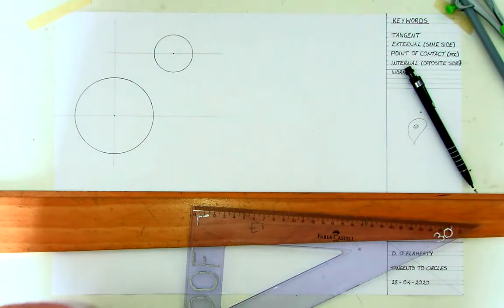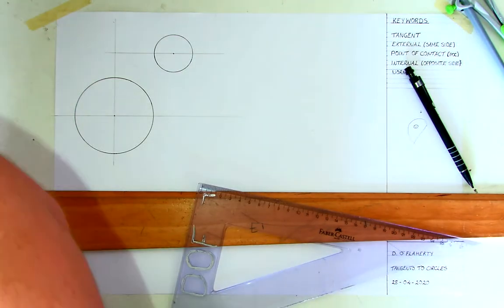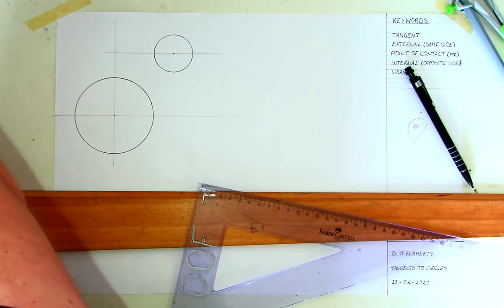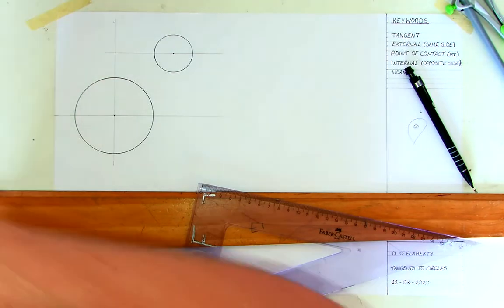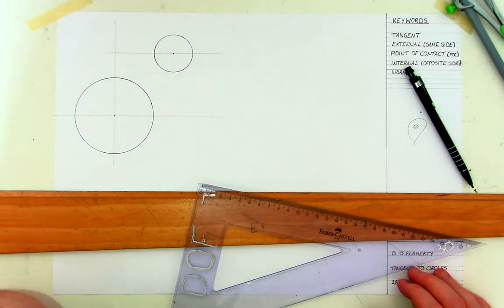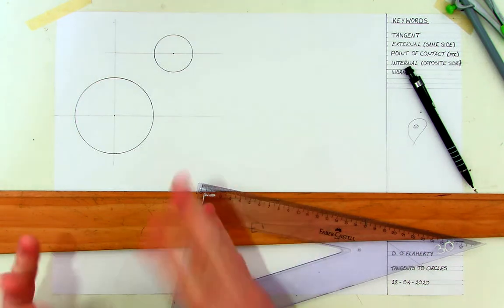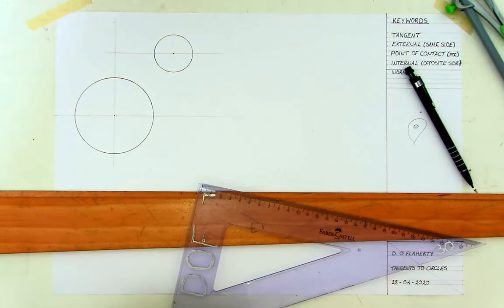So what we're going to do is draw a tangent between the 2 of them, and it's going to be an external tangent. So what is the method for doing it? I've news for you first of all. You can't draw a tangent between 2 circles. That's the first big shock there, right? You have to actually trick the 2 circles into giving you the tangent.